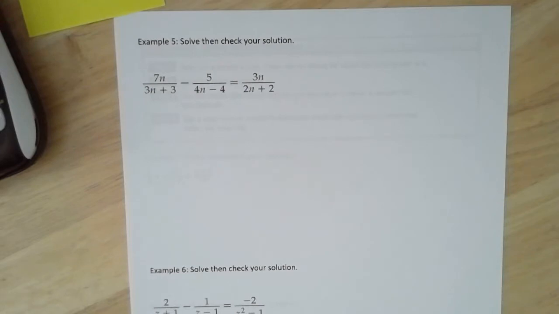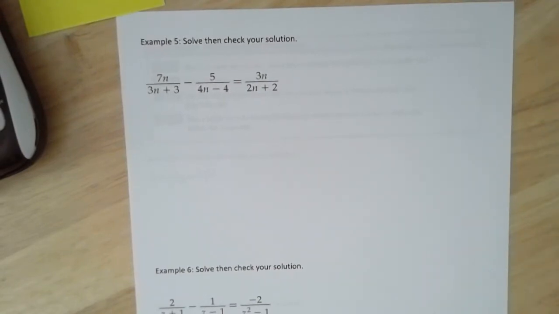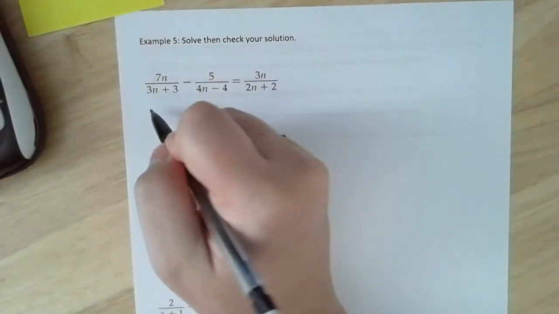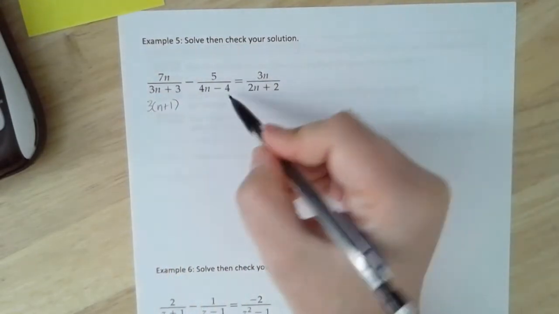All right, solve, then check your solution. Big thing about the bottom here: they all have a GCF on the bottoms. So right here, this is technically 3n plus 1. I pulled out a GCF here.